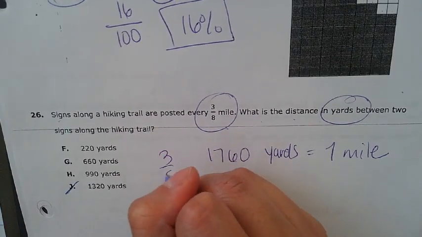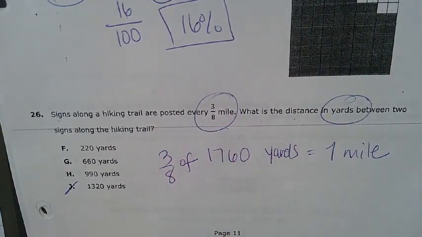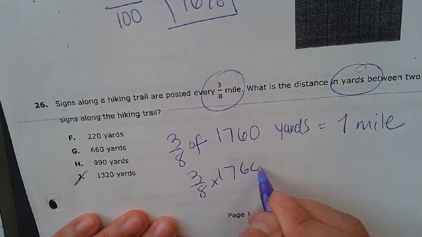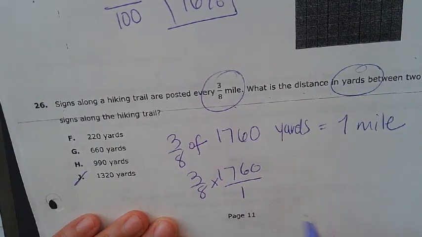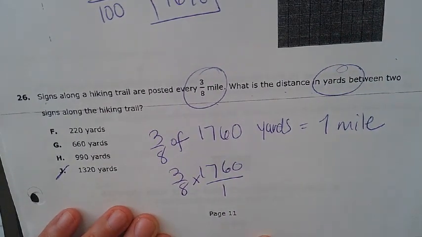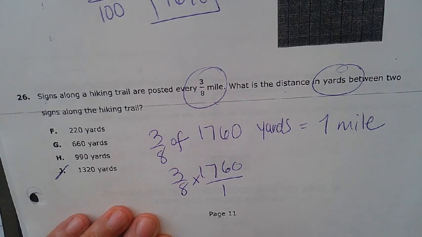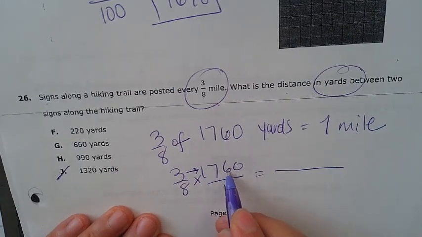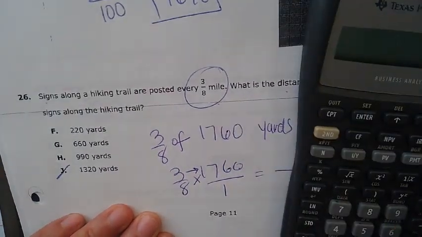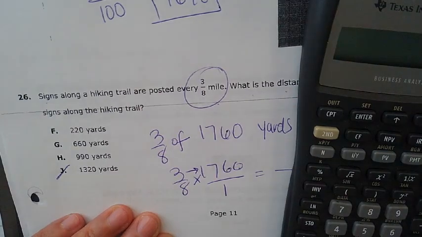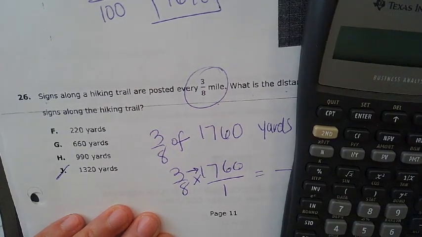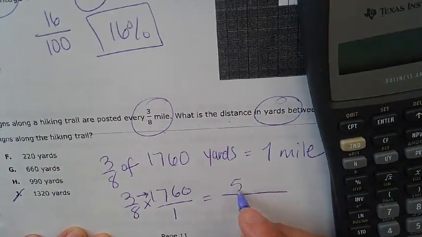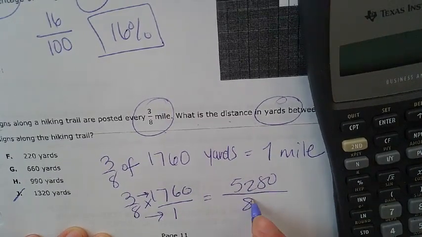So what's 3/8 of that? 3/8 times 1,760. How do we do this? We multiply straight across. 3 times 1,760 is 5,280, and 8 times 1 is 8.